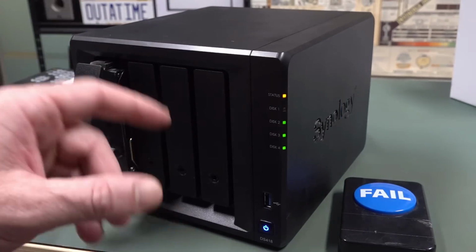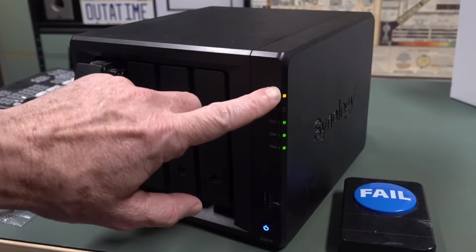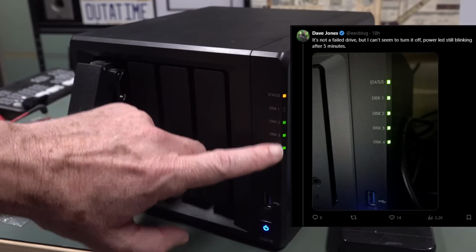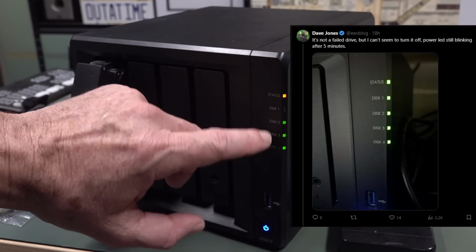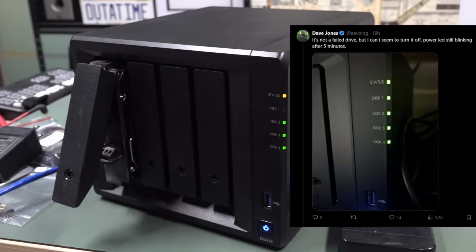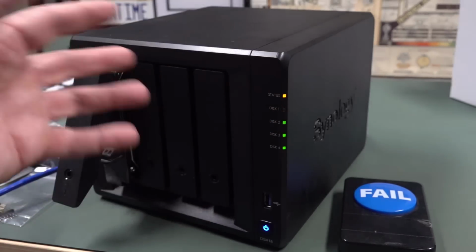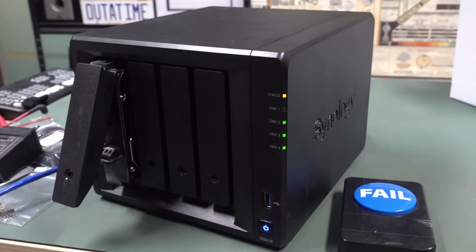So I went down to the dungeon to take a look at the physical drive, and everything was hunky-dory. Status LED was green, all the disk LEDs here were green. But one thing I didn't notice at the time is that disk 1 was flickering just a little bit, but I thought that was just normal operation. It was trying to do its reading or whatever. So no problem, everything was green. I thought, I haven't got any disk failures.